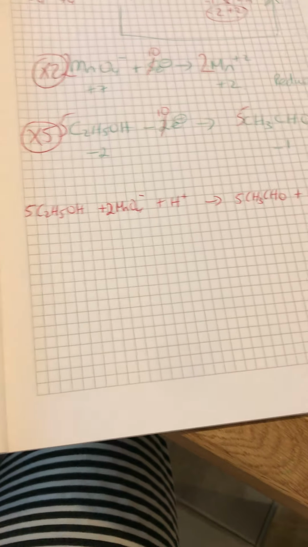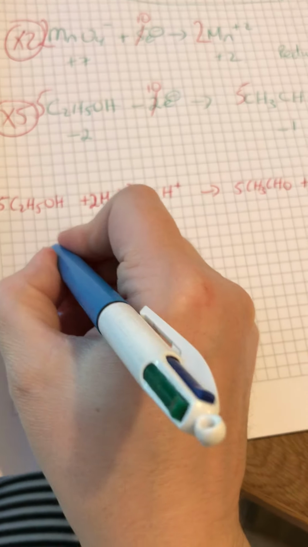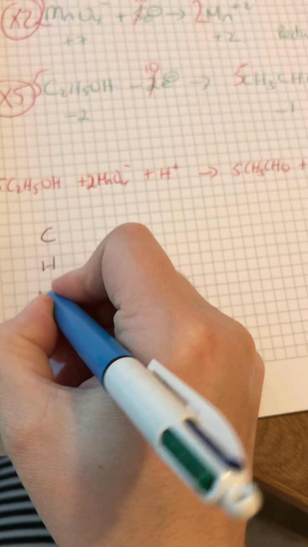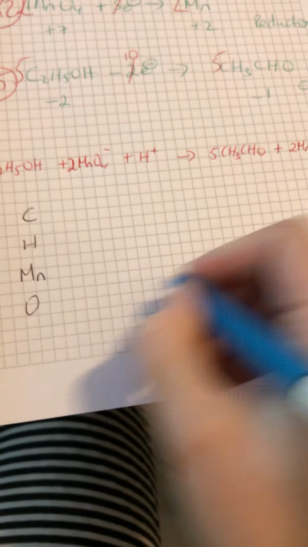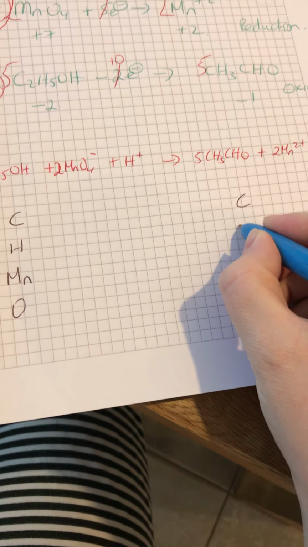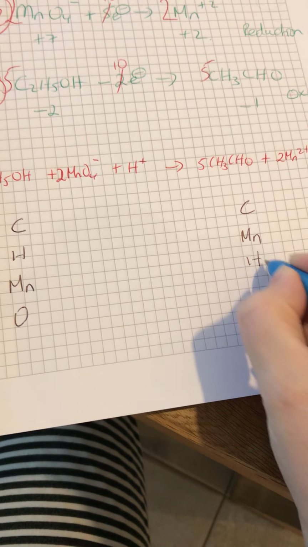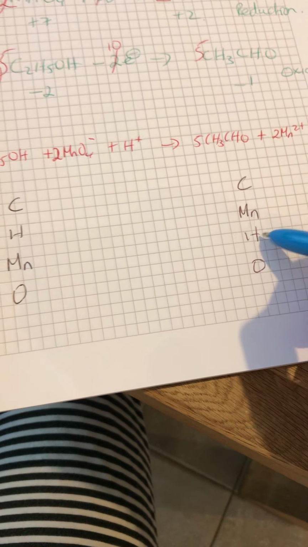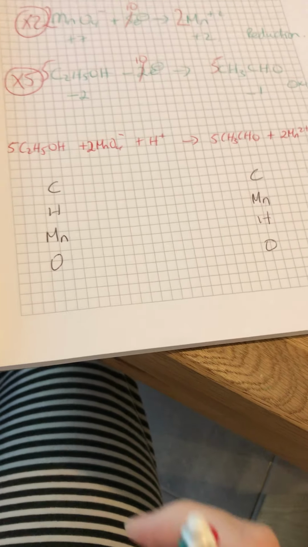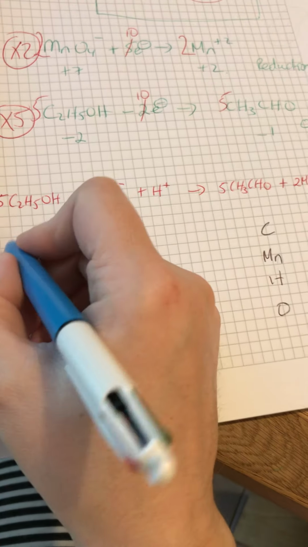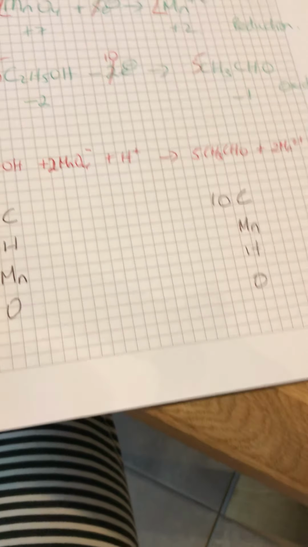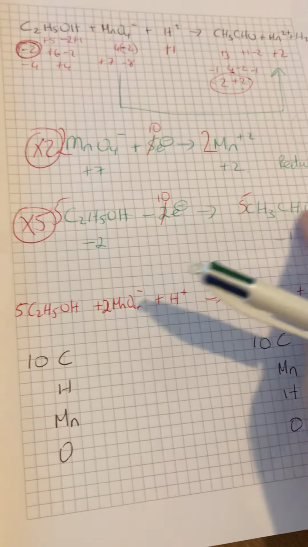The best thing really here to do is to write down everything you've got. So on the left hand side you've got carbons, hydrogens, manganeses, and oxygens, and over here you've got carbons, manganeses, hydrogens, and oxygens. If I had been sensible I would have written them the right way, but I wasn't. Okay, so your carbons should already be balanced. So you have 10 here and 10 here. How do I know they're balanced? Well, that's what this was about.